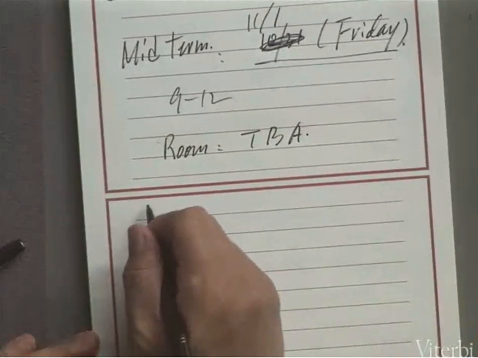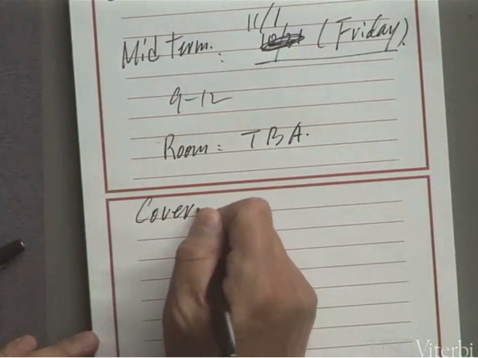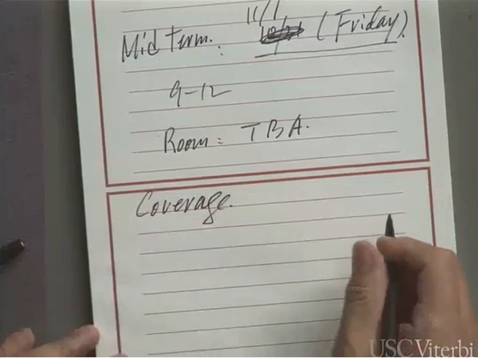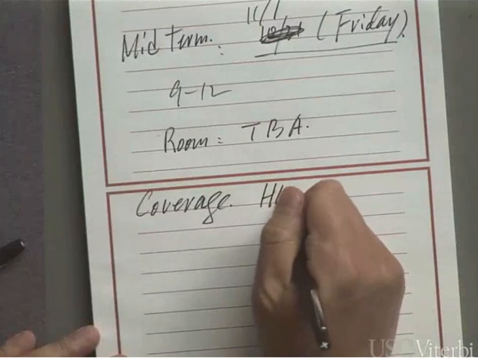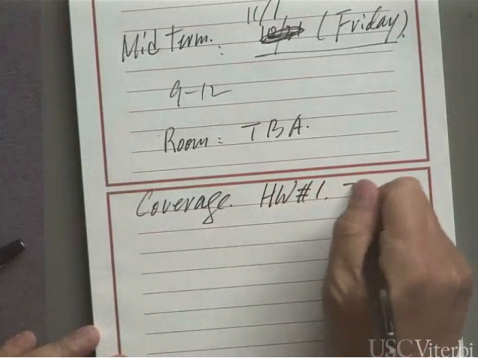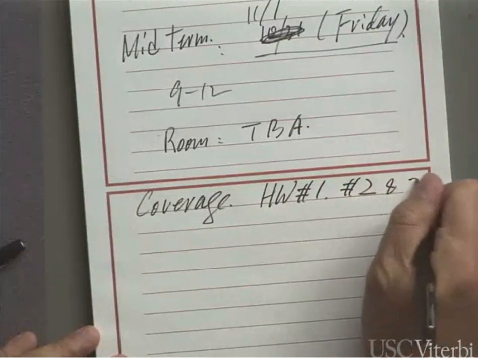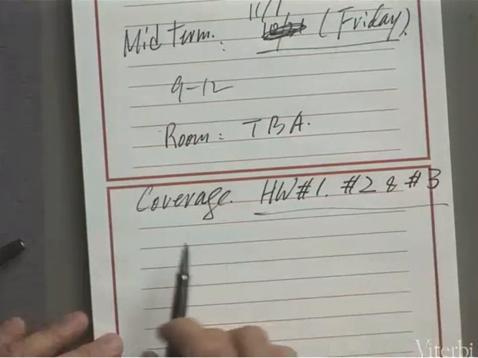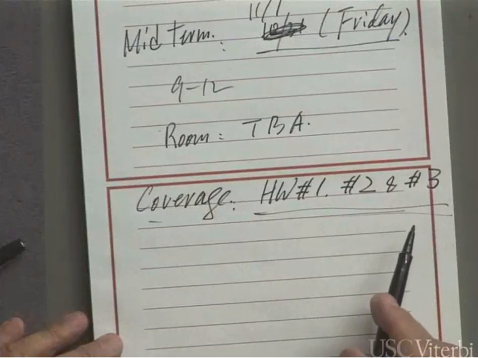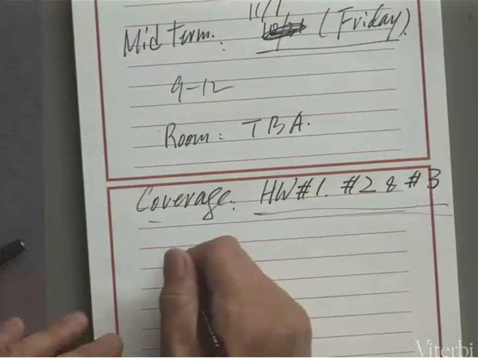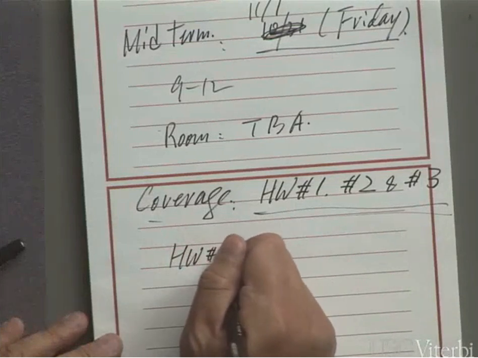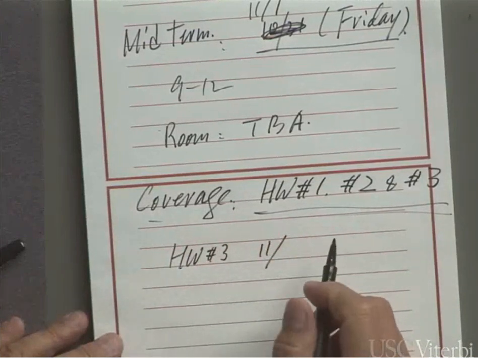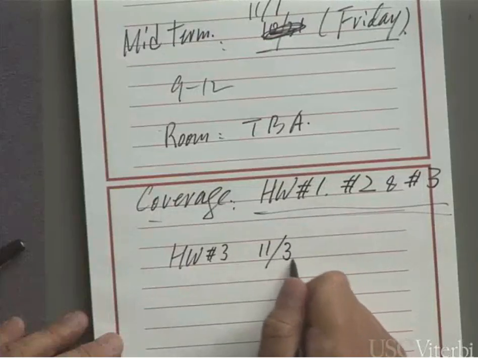So the scope, the coverage is basically the material in homework number 1, number 2, and number 3. So these 3 homework problems will be the coverage of the midterm. And homework number 3, of course, is also due on November 3rd, Sunday.